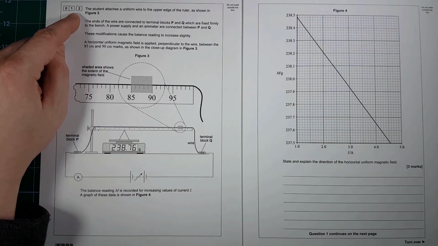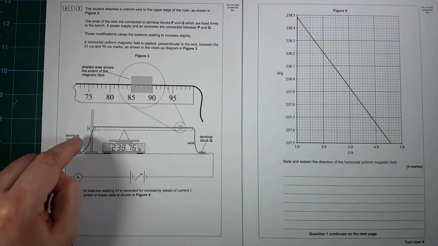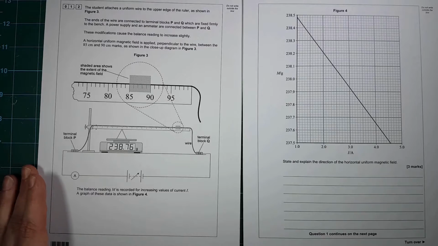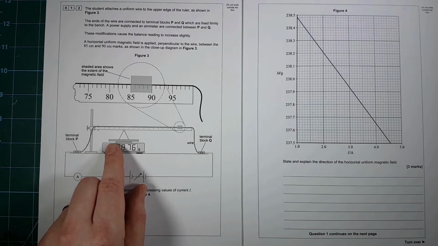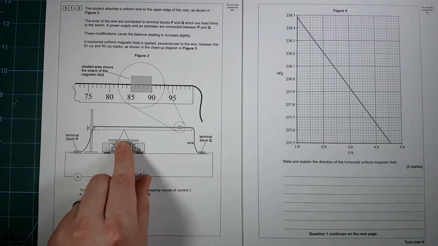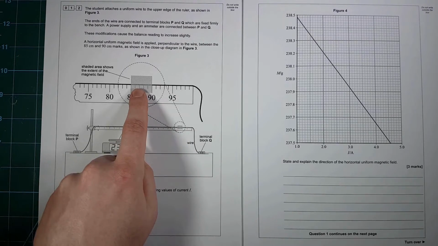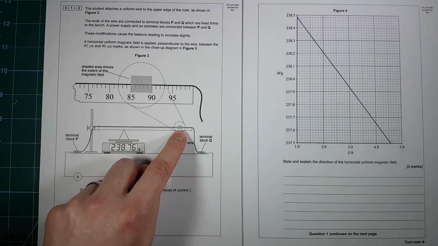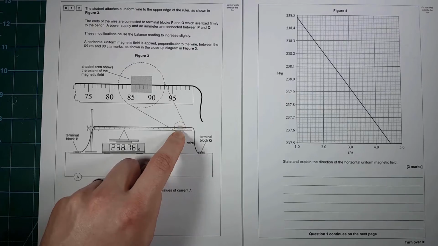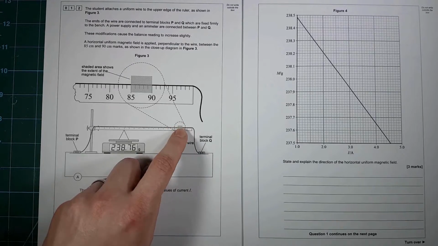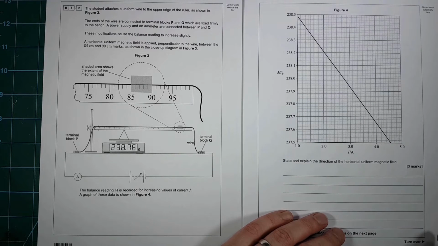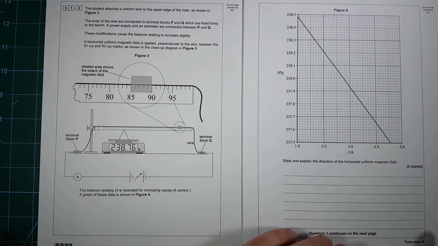Right, question 1.2. So they've added this wire here, which they're putting a current through, and all of this has added a little bit extra to the force here. And then they're applying a magnetic field here in order to create an extra force on the wire going up or down. So the first thing we need to do is state and explain the direction of the horizontal uniform magnetic field.